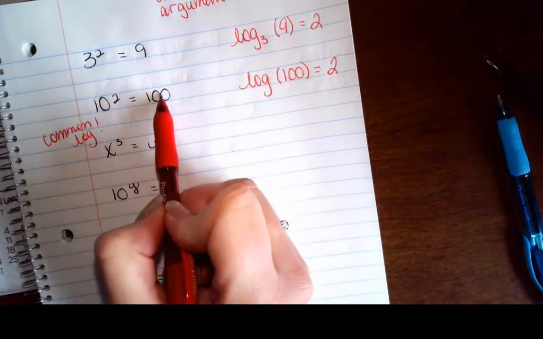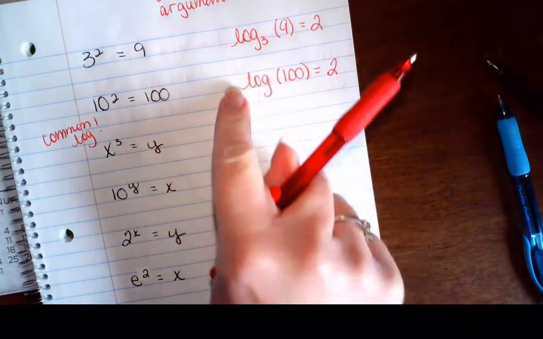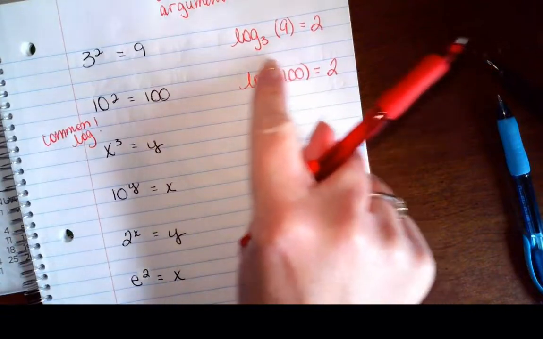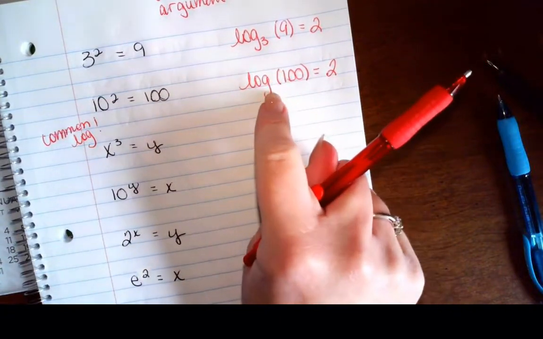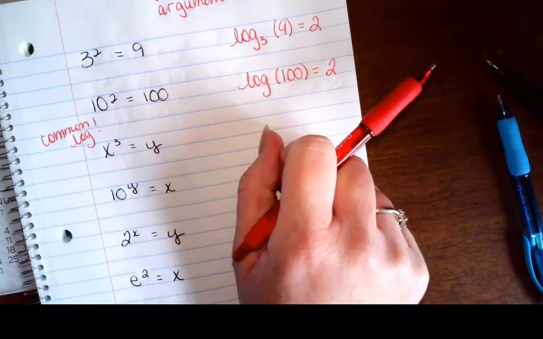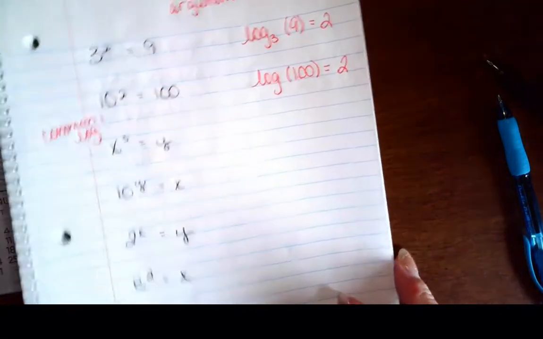So again, 10 squared is 100? Absolutely. This is a weird way to write 2. As a math person, if I see log 100, oh, that's 2. Okay, it's an equivalent expression.